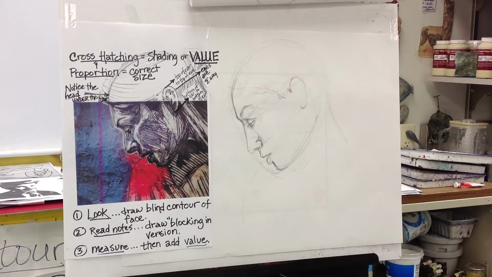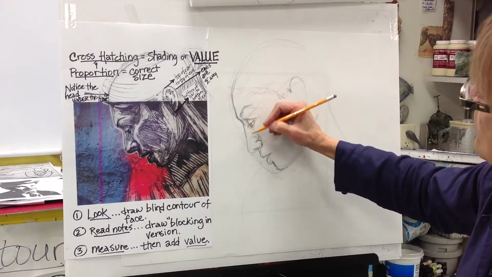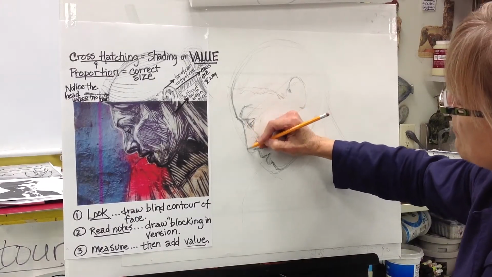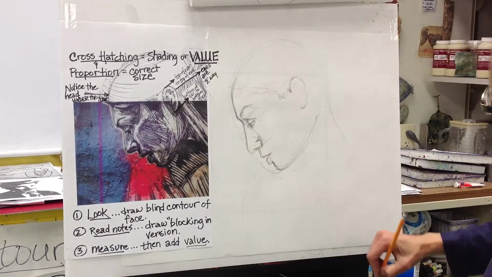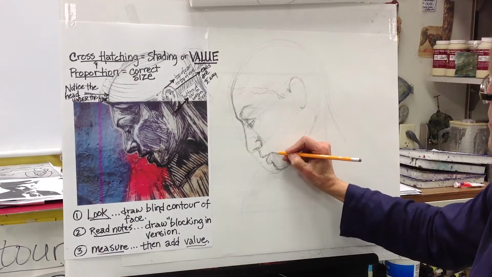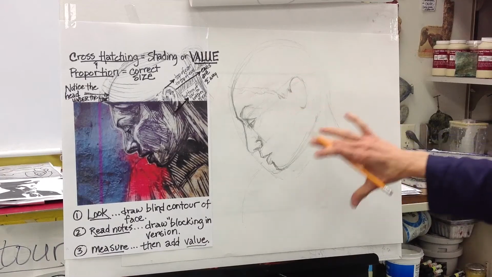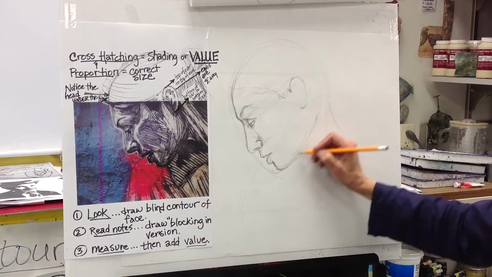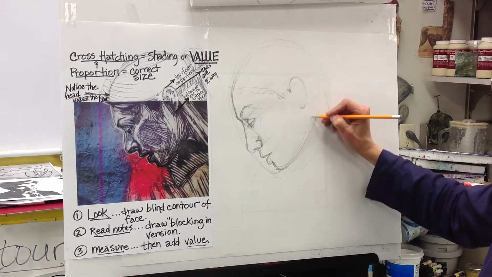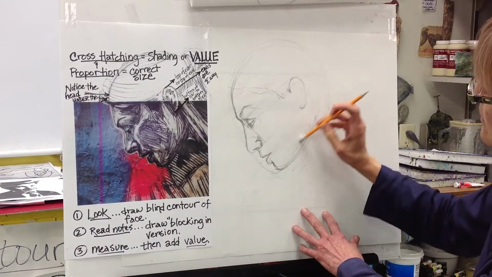I'm going to step back for a second, see if I have anything I need to adjust. The nose feels a little too long, might be because it's a little too thin. All right, so I've got the basic proportions. I'm going to aim this shape up to here, get rid of this line.